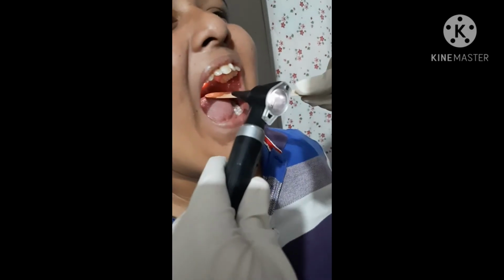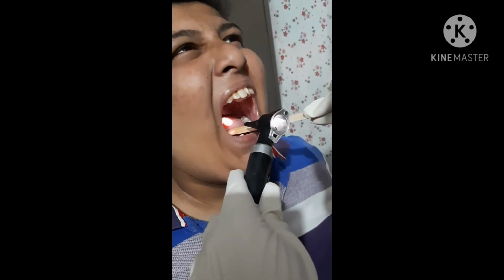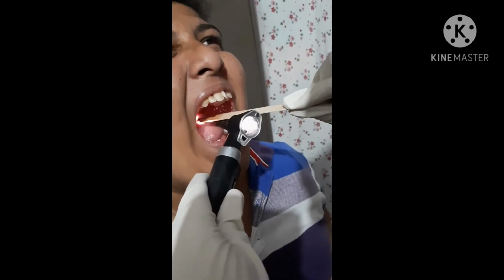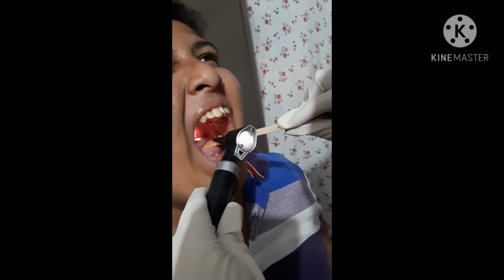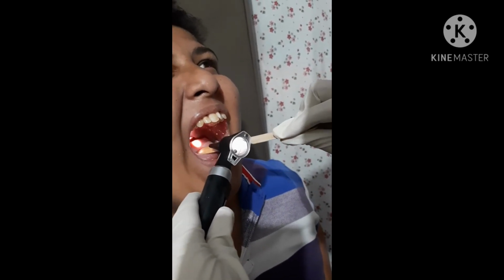After this, I inspected the hard palate by flashing light onto it. After checking the hard palate, I asked the patient to say ah and widen the mouth so as to check the uvula and soft palate movements. I monitored whether they were rhythmic or not.